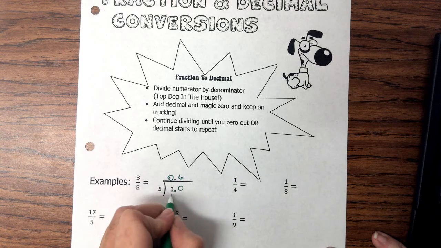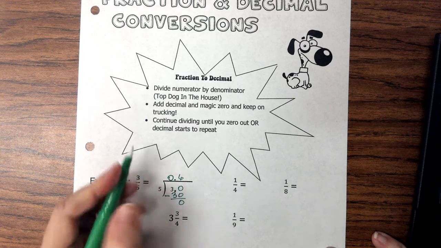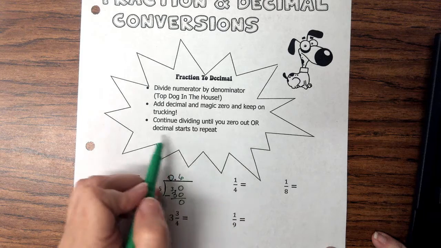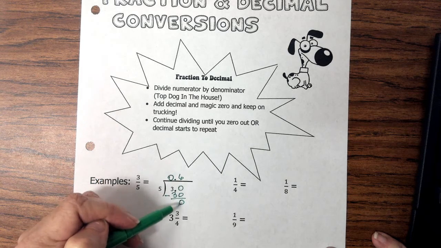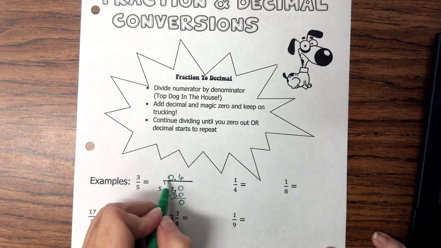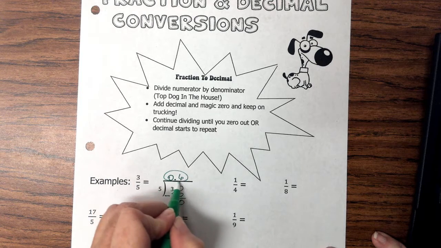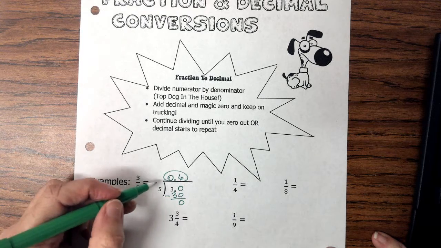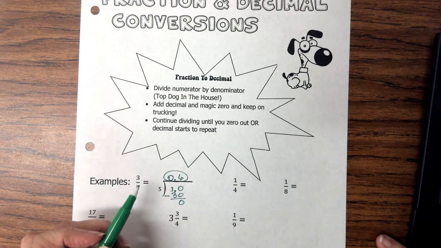And then 6 times 5 is 30. Subtract, and I get 0. So you'll see here, you continue dividing until you zero out, or the decimal starts to repeat. Well, we got a remainder of 0, so 6/10 or 0.6 is my answer. So 3/5 is equal to 0.6 or 6/10.